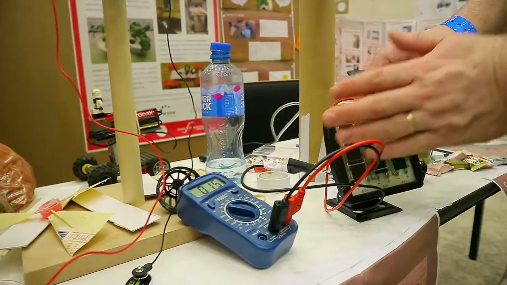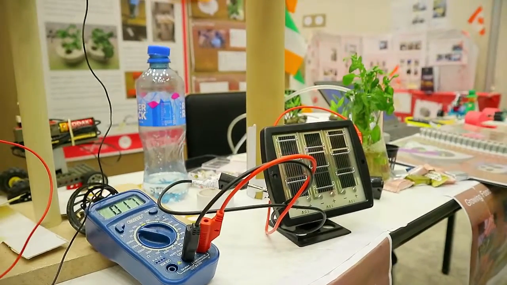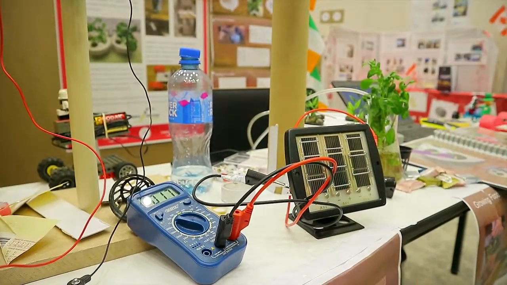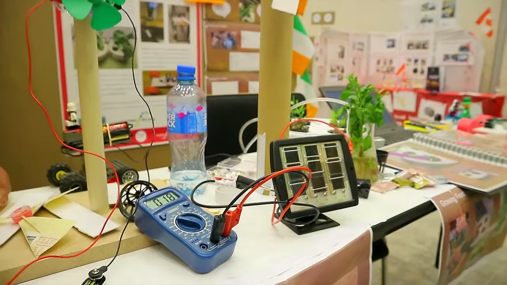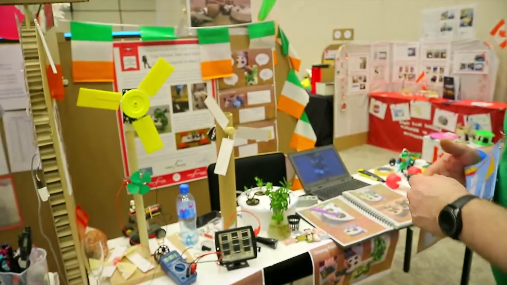Of course, this is a simple little solar panel. Voltage drops when we cover it. Voltage rises when it's exposed to more light. So students can do an activity. They can move lamps further away, measure the voltage, plot graphs, and start getting good at recording data.